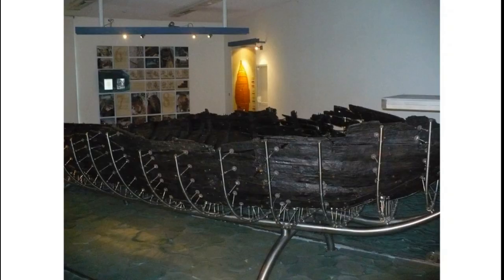Here is actually a boat that was excavated from the 1st century, so from around the time of Jesus. The sea level in the Sea of Galilee was low one year, and they saw this partially sticking out of the mud, and they found it and they excavated it, and so now this is what a boat would have looked like during the time of Jesus.